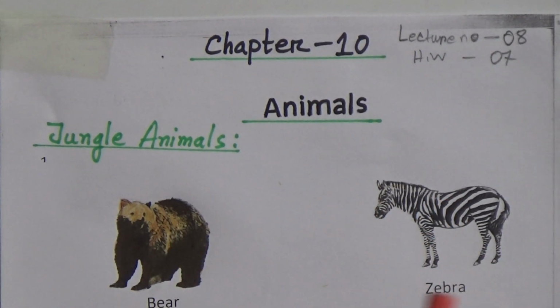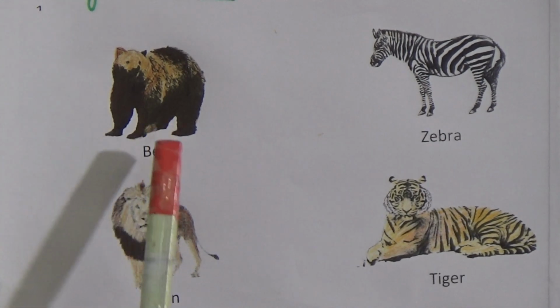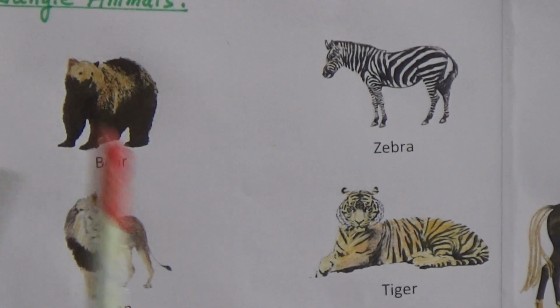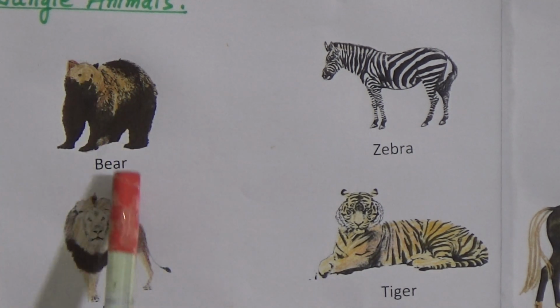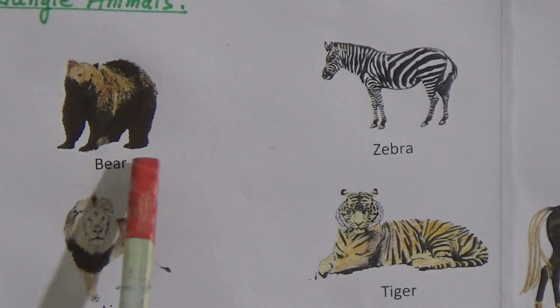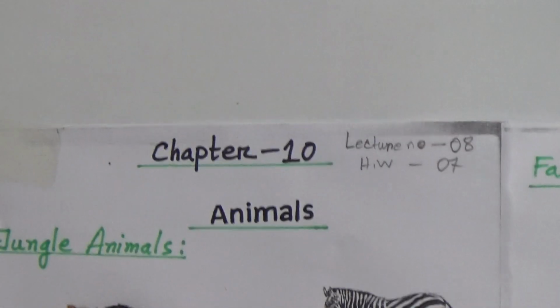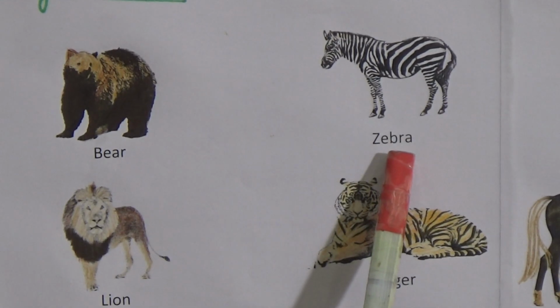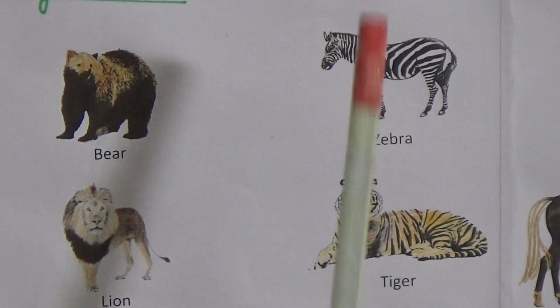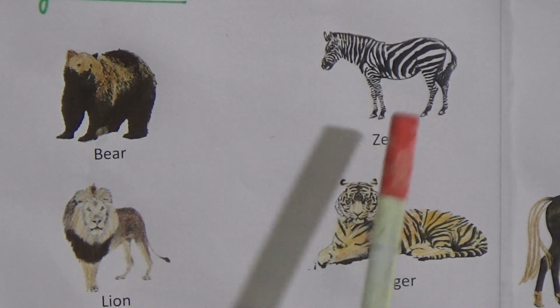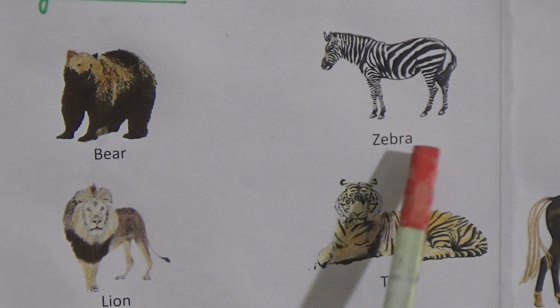And here are some pictures of jungle animals. Let's read these animals' names. First one, the name of this animal is bear. B-E-A-R, bear. Second one is zebra.